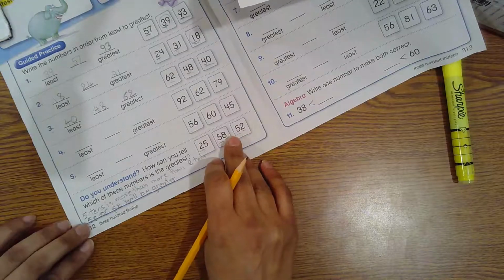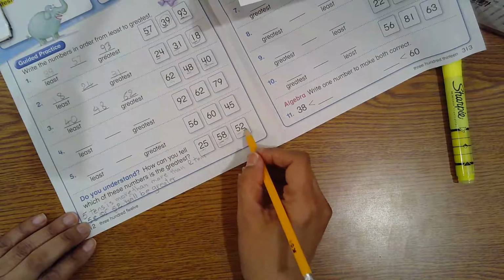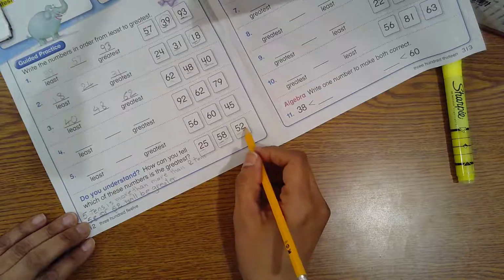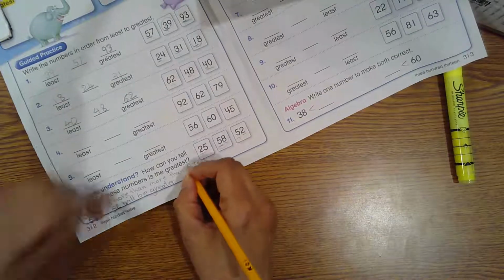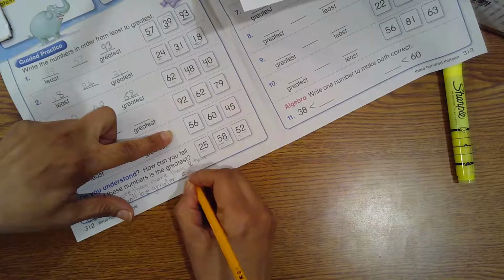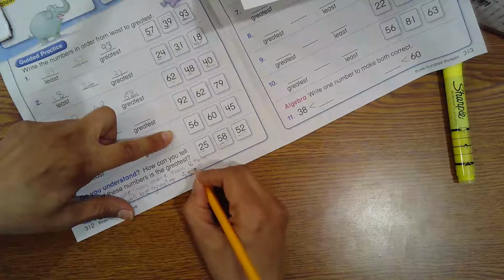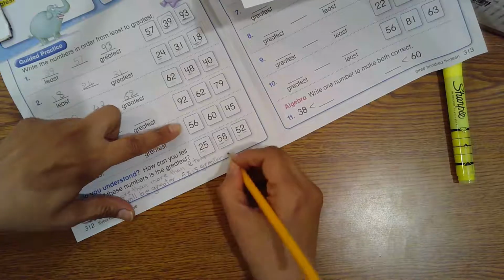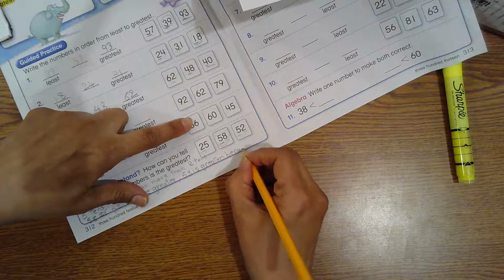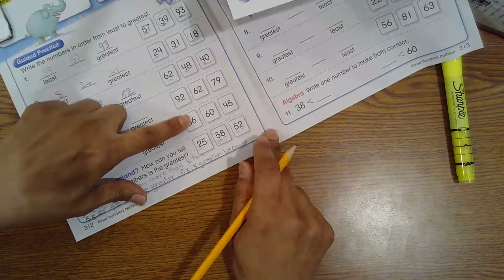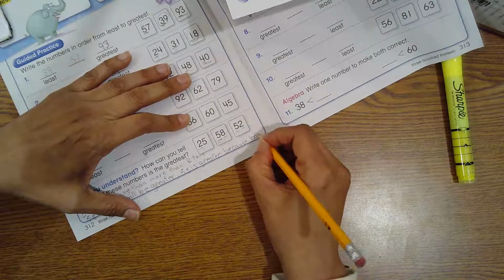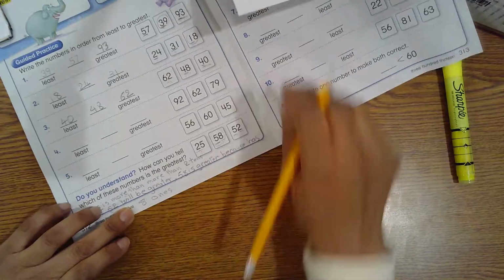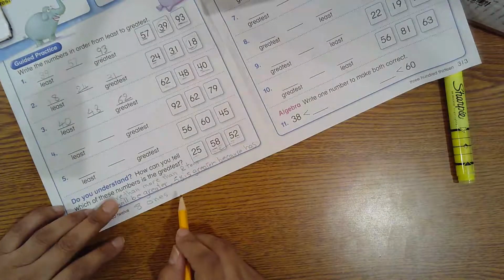Since they both have the same tens, I'm gonna look for the ones. So 58 is greater because, how many ones in 58? 58 has 8 ones. So 58 is the greatest.